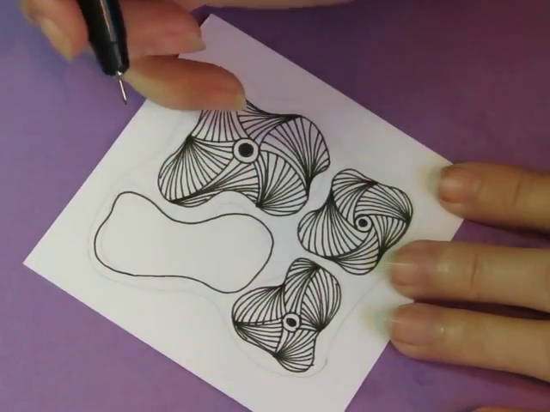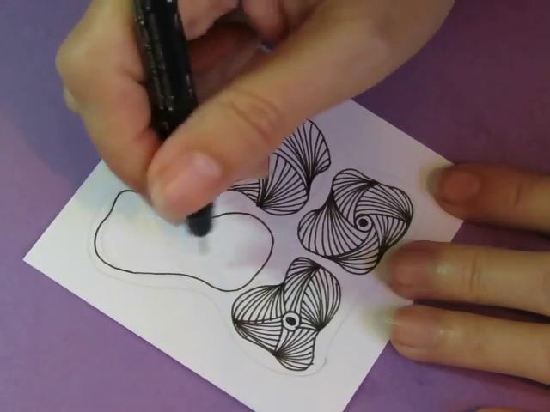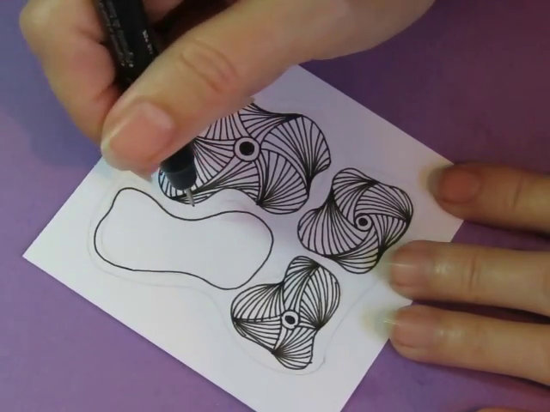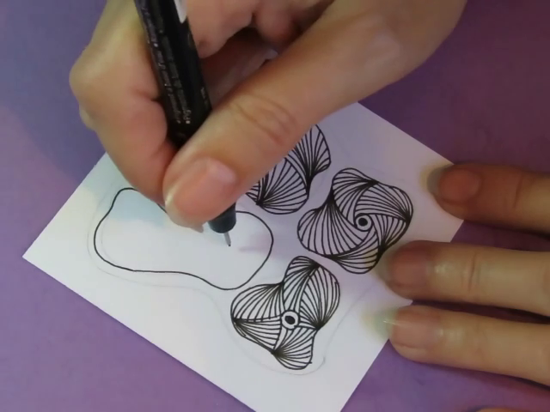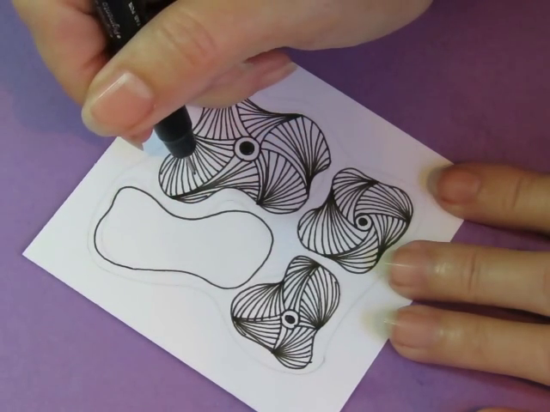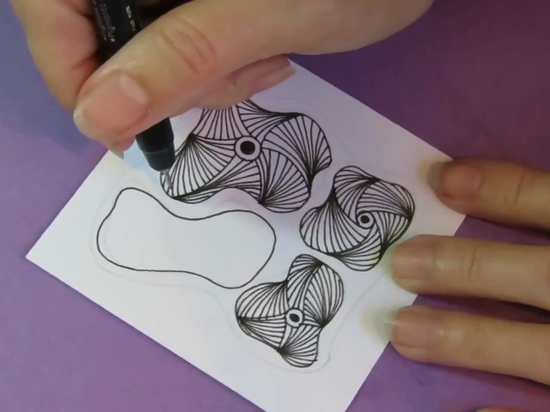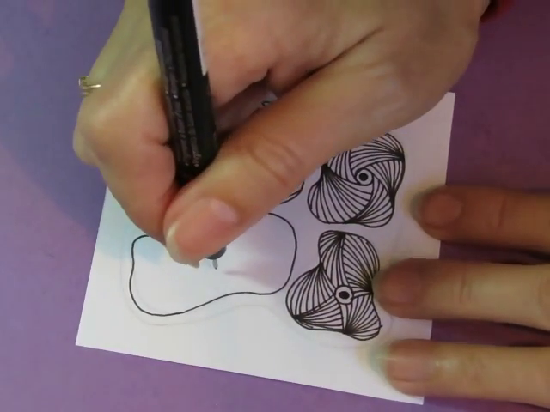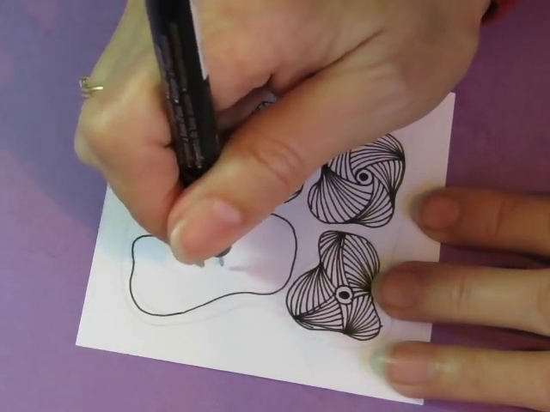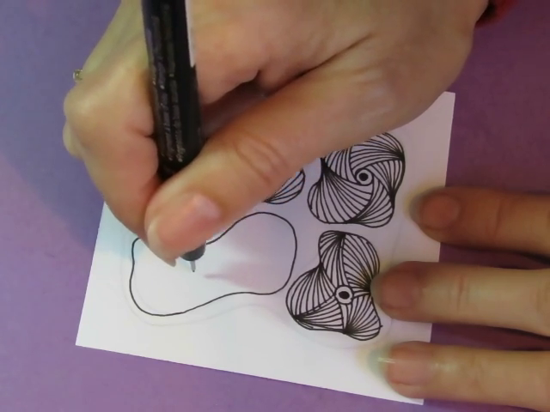So now this one's going to be a challenge because it's so big. Do I want it? No, that won't work. Will it? No, I'm going to put it kind of in the center, but I don't want it directly in the center because that'll look funny.